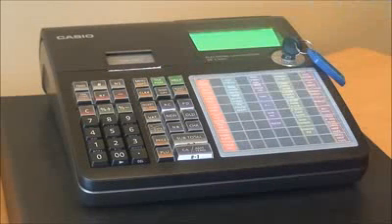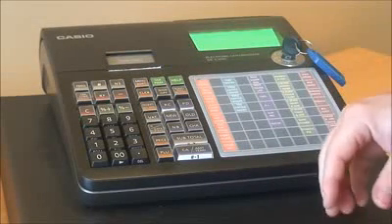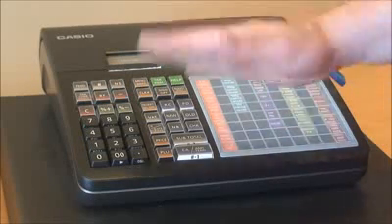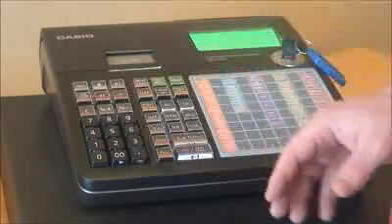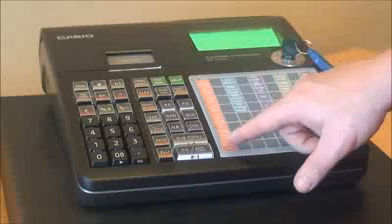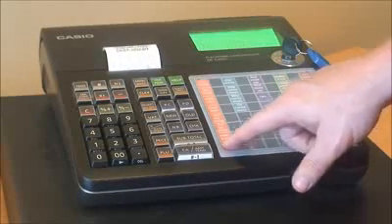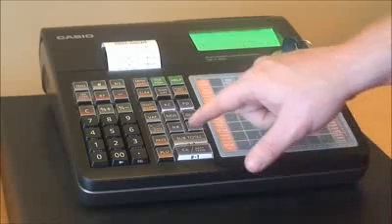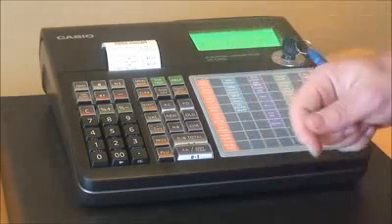Now, if we've made a mistake on the entirety of the sale, or if the customer cannot pay, you can actually remove everything, which is called the cancel function, and start again. To give you an example, we might bring up a few items like so, a few pots of tea, a couple of other things, and we press subtotal, it comes to $12.50.